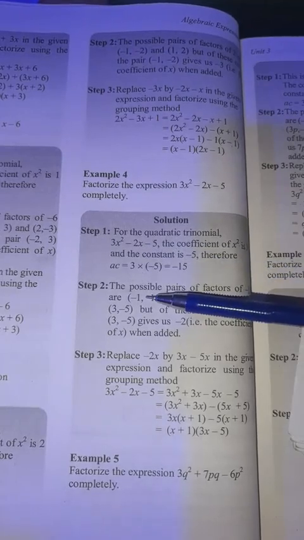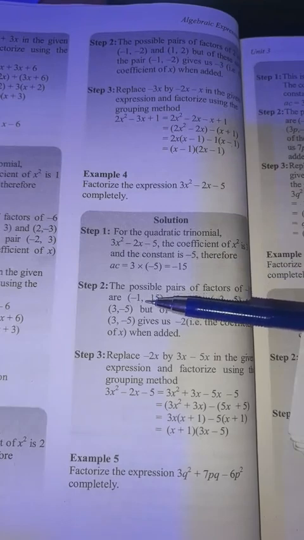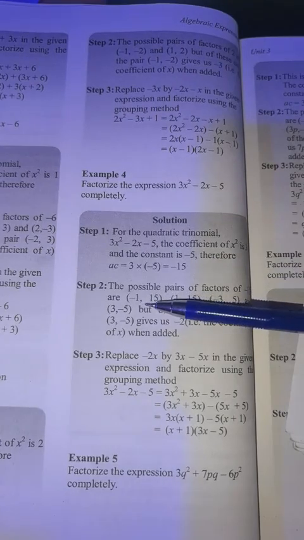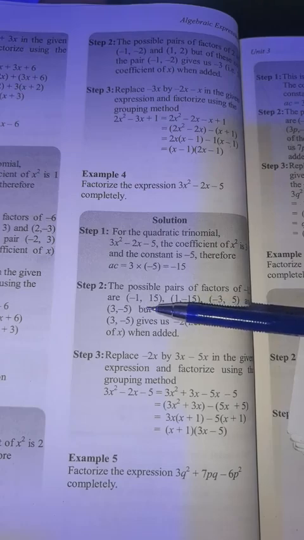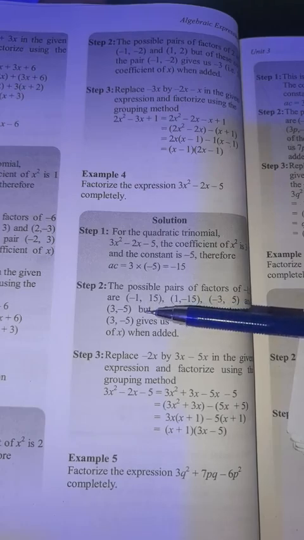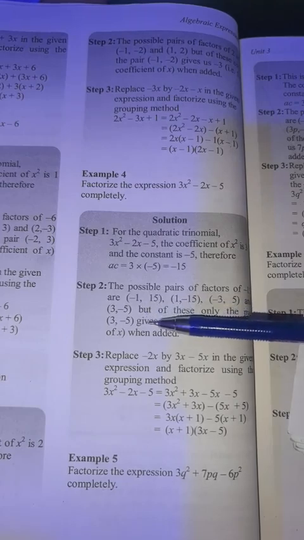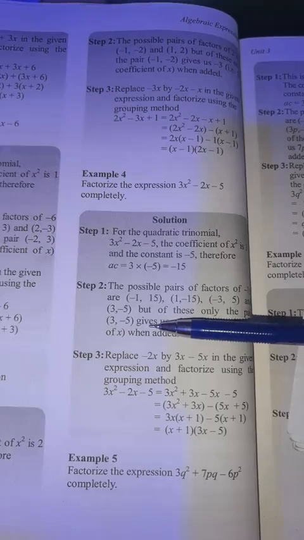If you are new on this channel or watching this video, make sure you watch the recent episode where we captured what the terms mean: the x squared, the coefficient of x squared, and then the coefficient of x or b, and then the constant c. You have to understand these terms.